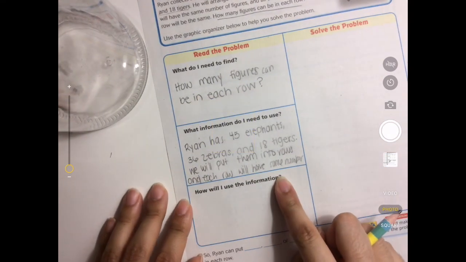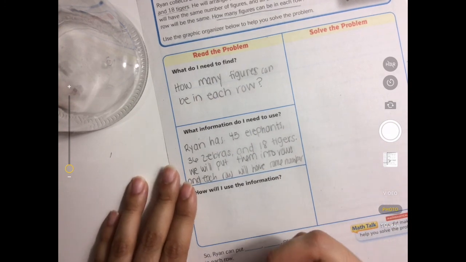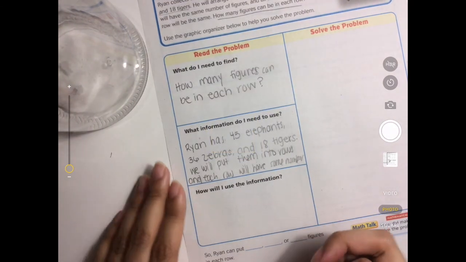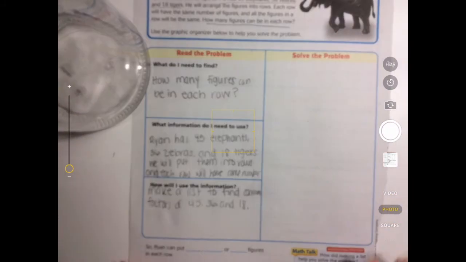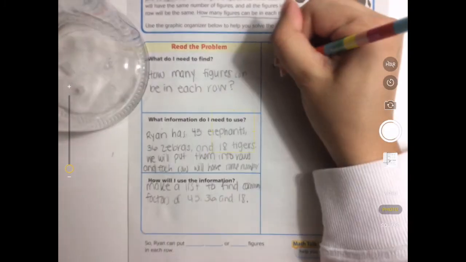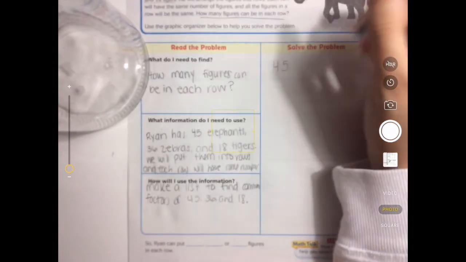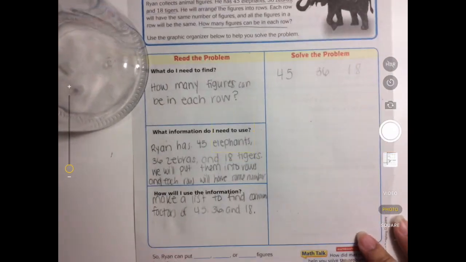Wonderful. And how will I use this information? Well, just like we did last time, we're going to make a list of all the numbers and all the factors that go into each number and find the common factors. Wonderful. So now that's exactly what we're going to do over here and solve the problem. We are going to find the factors for 45, for 36, and 18. So let's go ahead and start with 45. We know our first factor is 1.